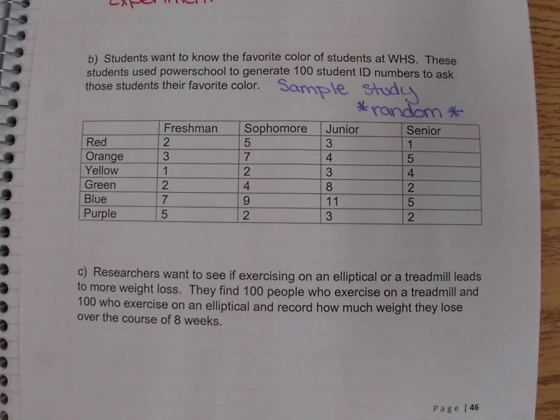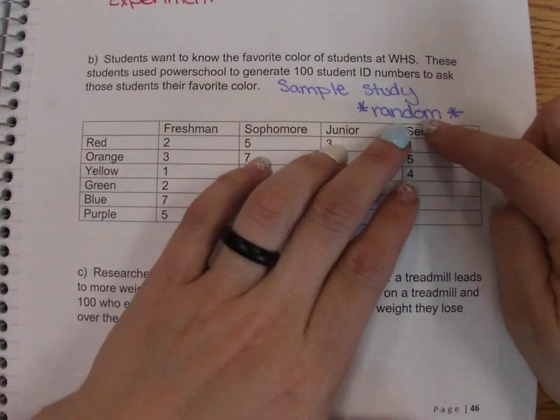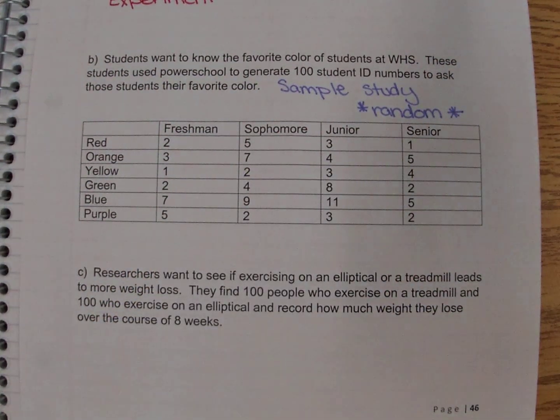Now again, it doesn't mean that it's the only way that we could get that sample. So they could also choose to just ask 100 students in their lunch period. They could choose to ask 100 students who are in all of their classes. We're just saying that in this situation, this is random. If they chose to ask 100 students at lunch, that would be non-random.